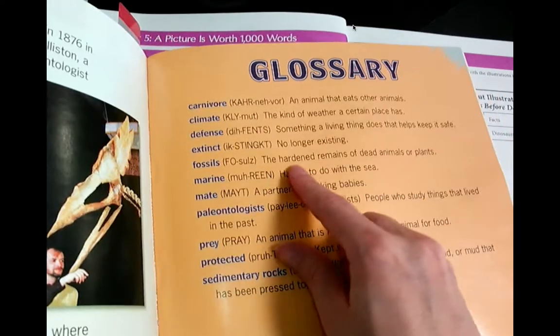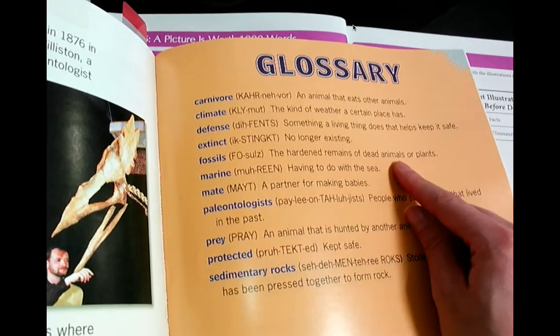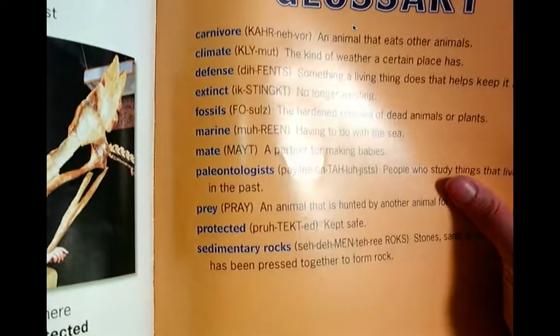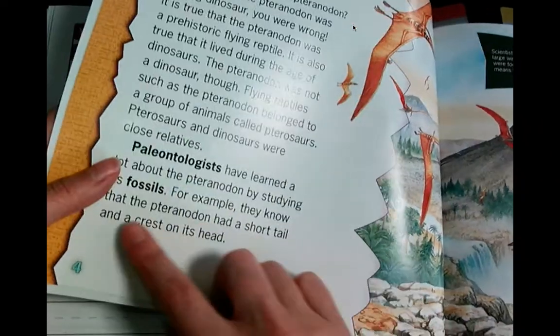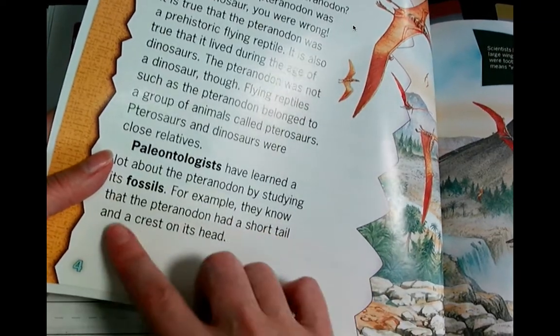Fossils, the hardened remains of a dead animal or plant. It's not just animals. For example, they know that the pteranodon had a short tail and a crest on its head.